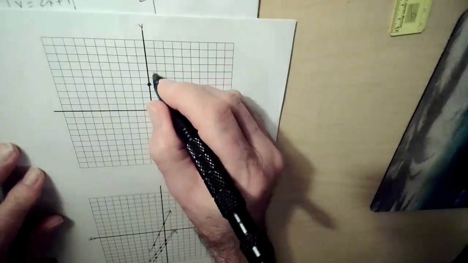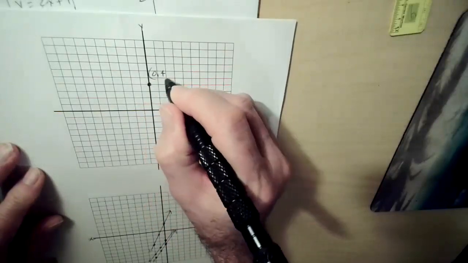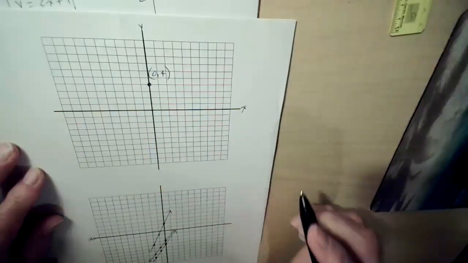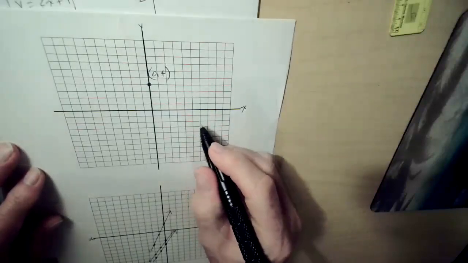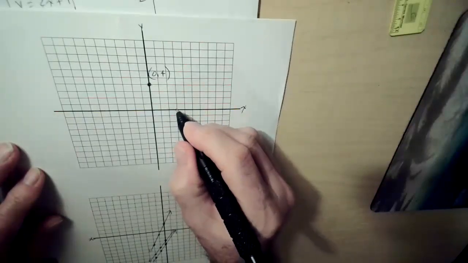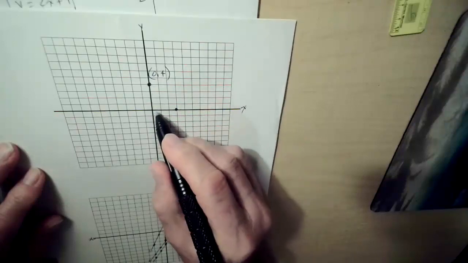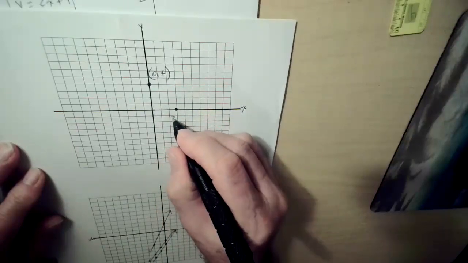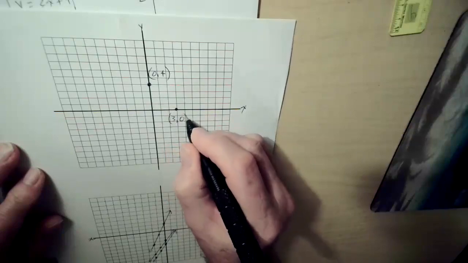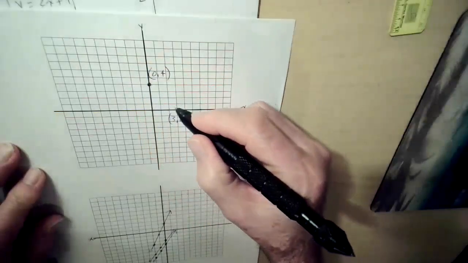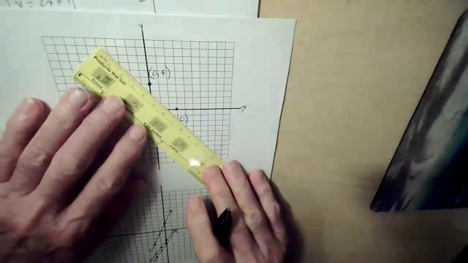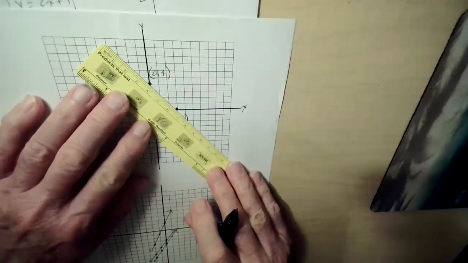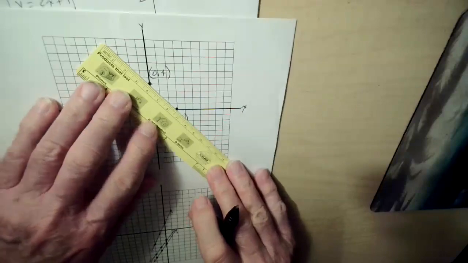Okay, y-axis, x-axis. What are the coordinates of this? 1, 2, 3, 4. This is 0, 4. That's the y-intercept. The x-intercept is, say, this one. 1, 2, 3. This is 3, 0. Now, there we have our nice straight pretty line.